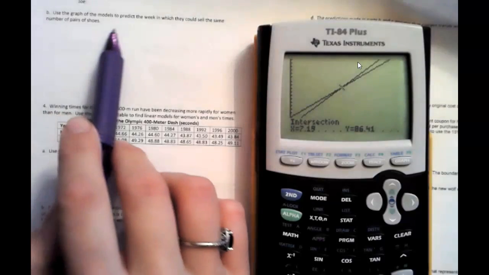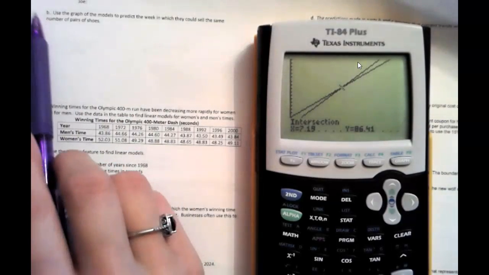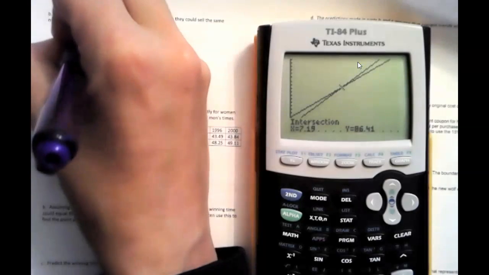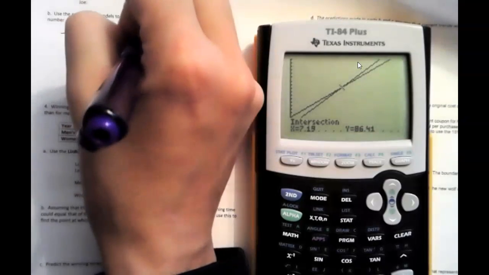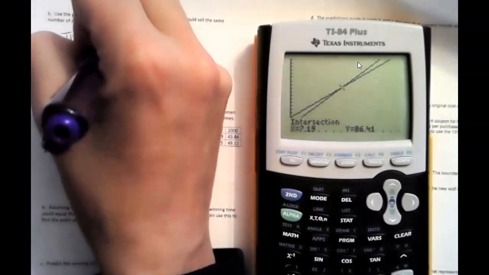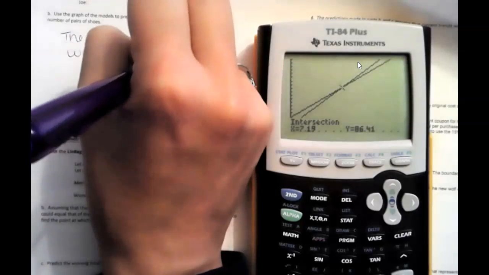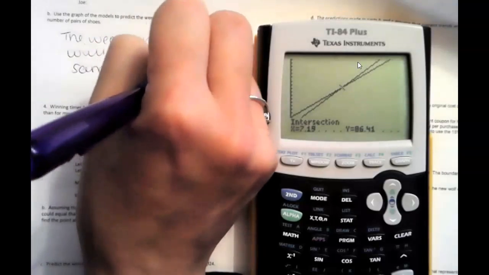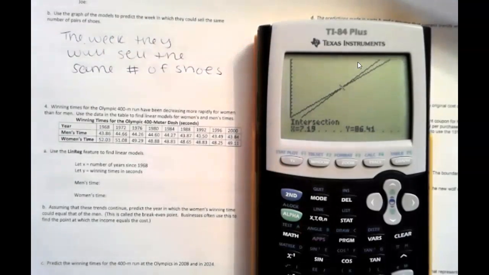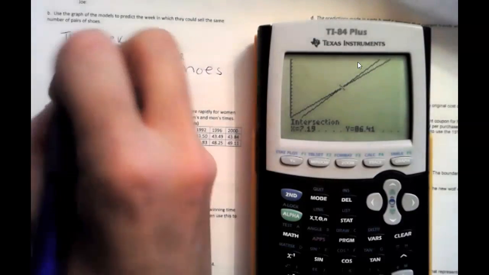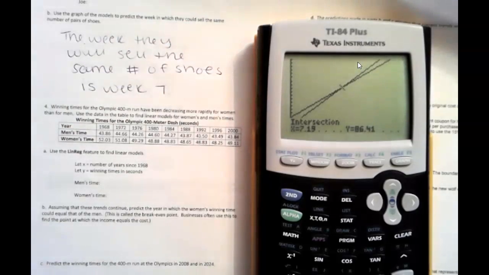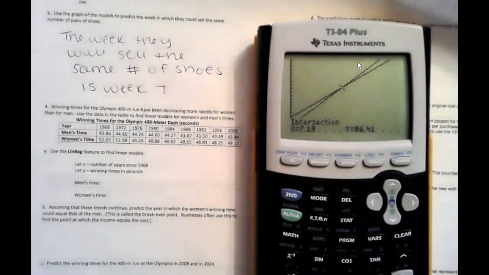So it says use the graphs of the models to predict the week in which they could sell the same number of pairs of shoes. So the week they'll sell the same number of shoes is week 7 with 86 or 87 pairs of shoes because you can't sell 86.4.